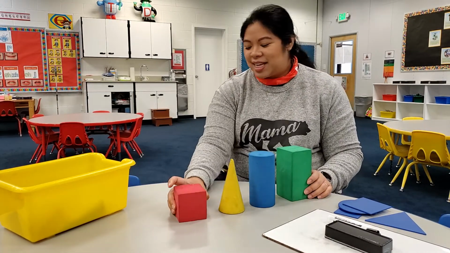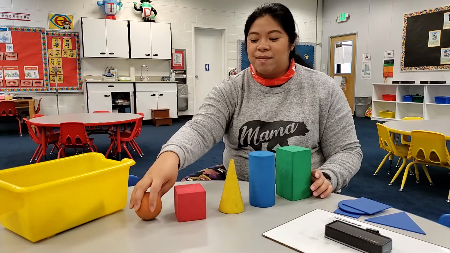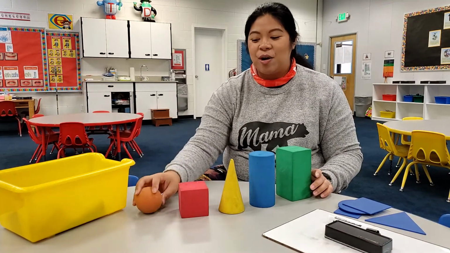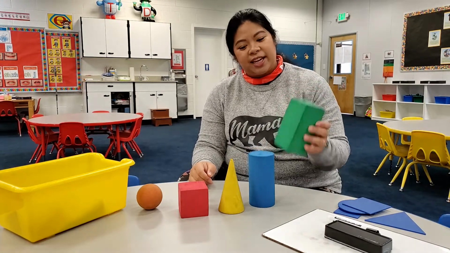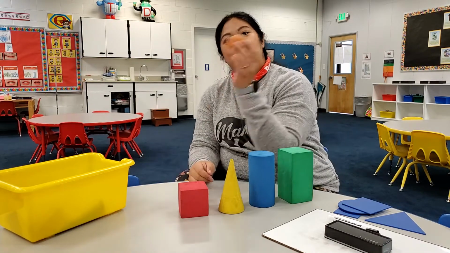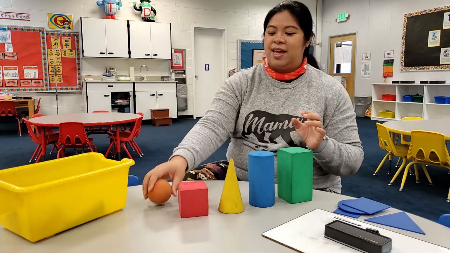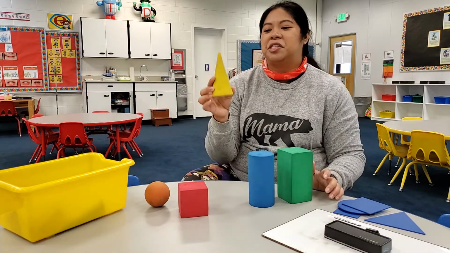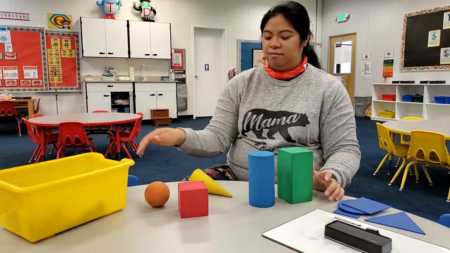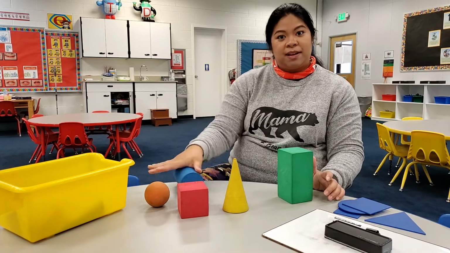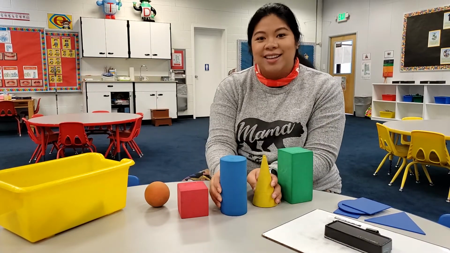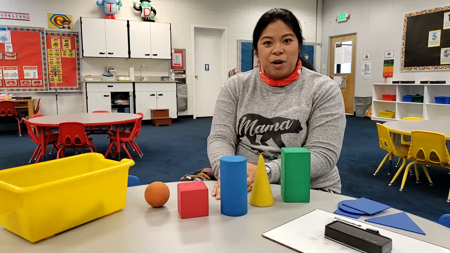So collect some three-dimensional shapes at your home and tell me how you would describe it. This is a stacking shape. This is a rolling shape. This shape can stack and roll. This shape can roll and slide. Go ahead and experiment with that.